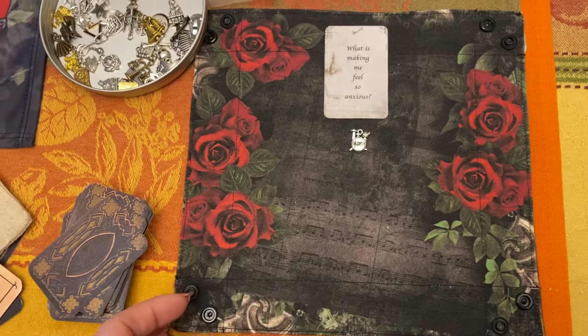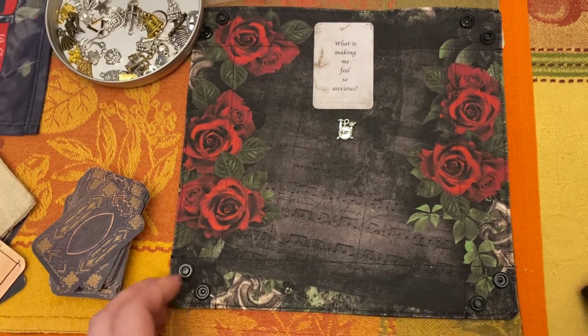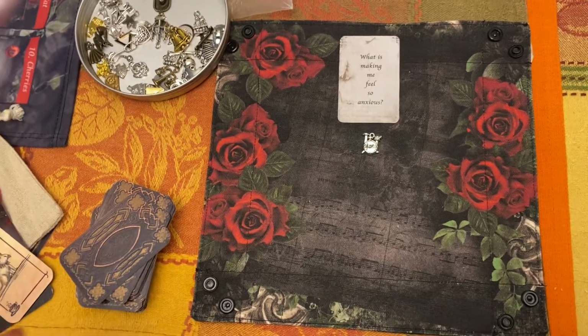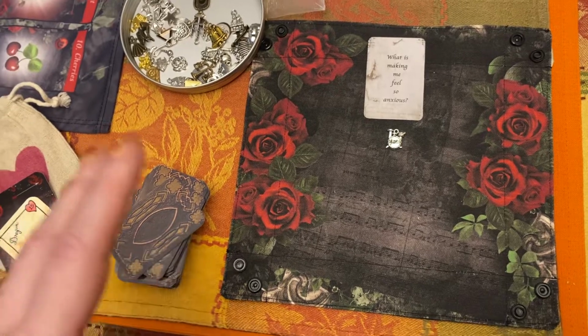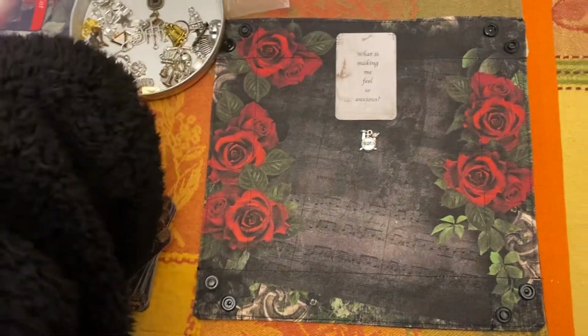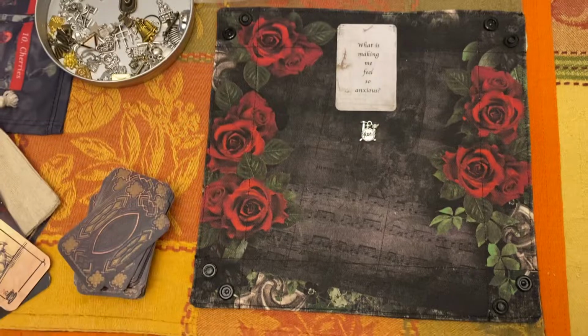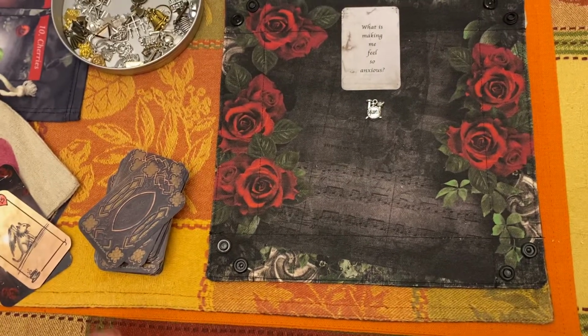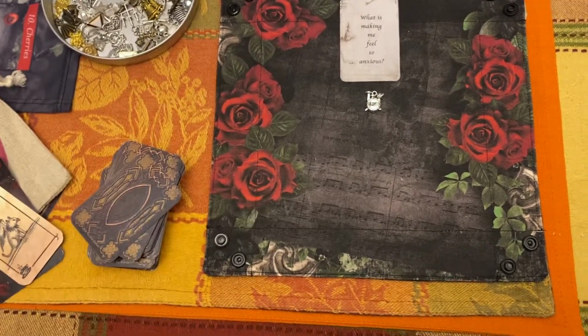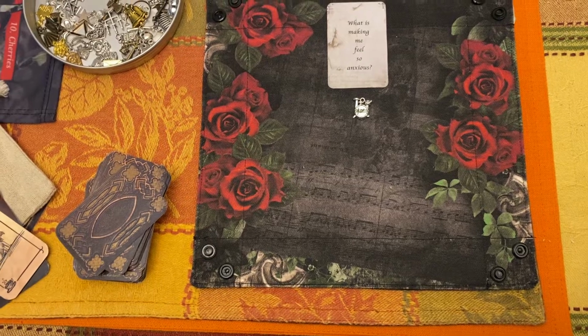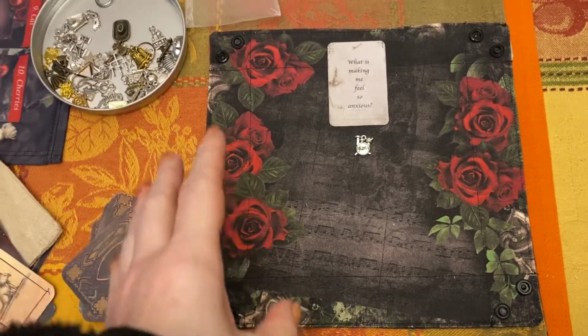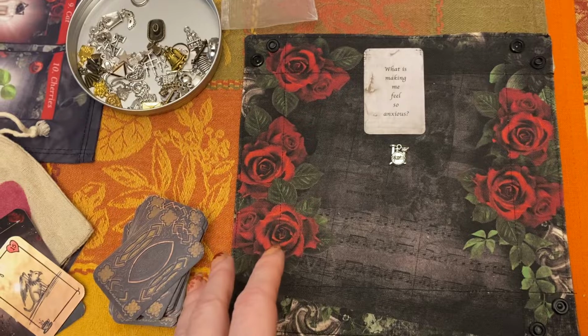And I think this goes for most oracle systems. I'm not going to say all, but I think for the most part, whether it's tarot, you can do it with Lenormand, you can do it with oracle cards of various types. I'm trying to think of systems that you wouldn't want to use in a spread.